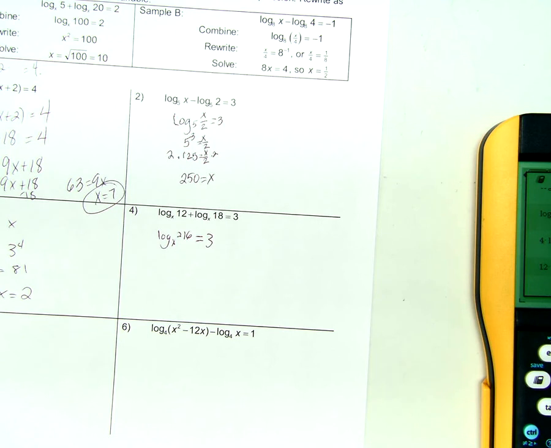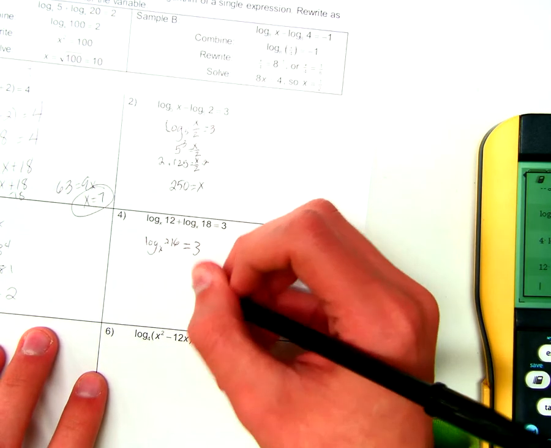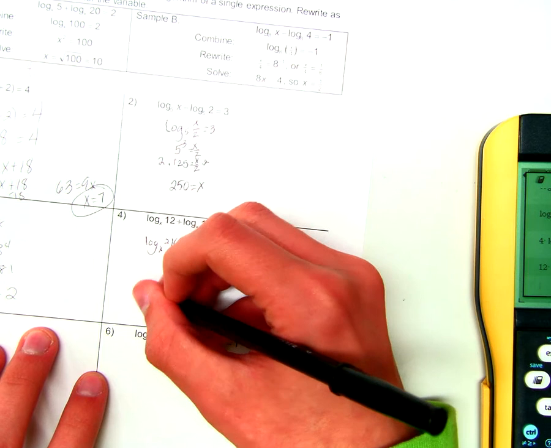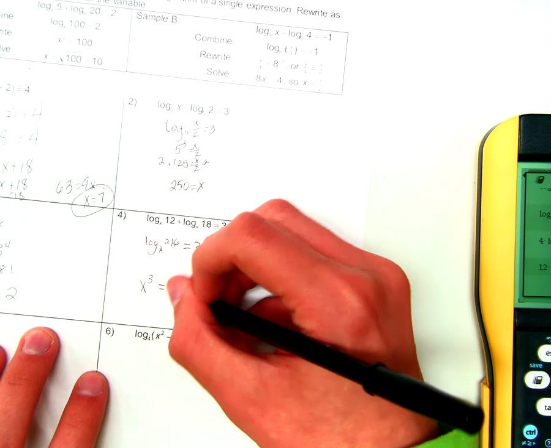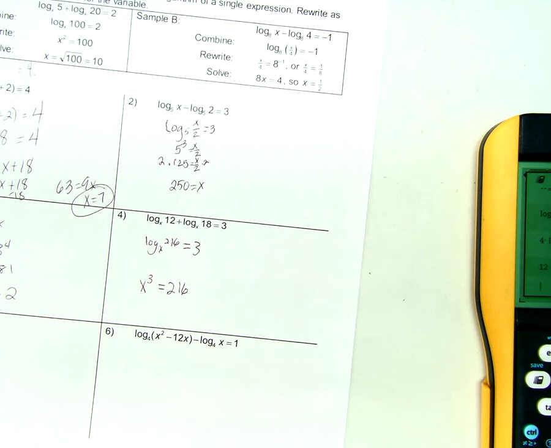So what are you going to do first? It is addition of logs, so how do you want to rewrite that? Do you have a pen? Okay, good. I understand. That's okay. Log 216. Thank you very much. Very good. Write it in exponential form. X to the third, x cubed. Okay. Do you know what number cubed off the top of your head equals 216? Then you could find the cube root in the calculator. Absolutely.